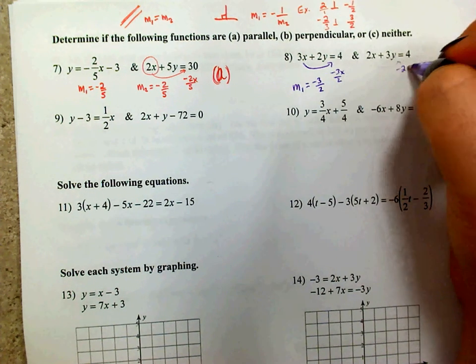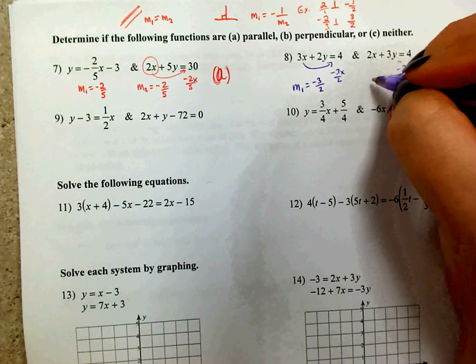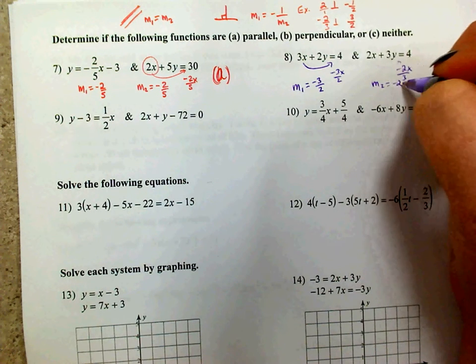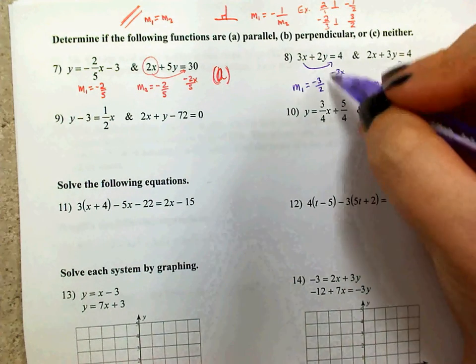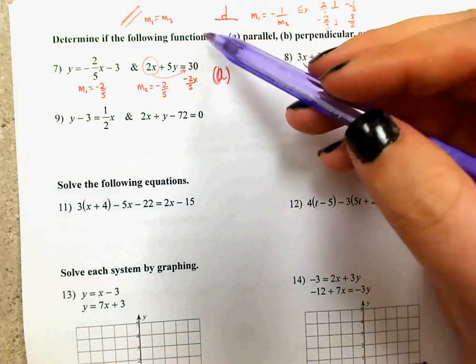Okay, this one's negative, this one's negative. This one's 3/2, that one's 2/3. They're not parallel, but they're not perpendicular either because they're both negative. So that would be C, neither.